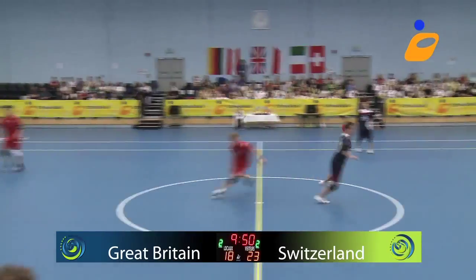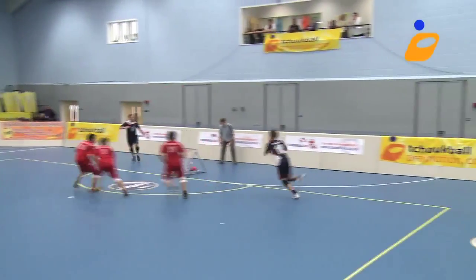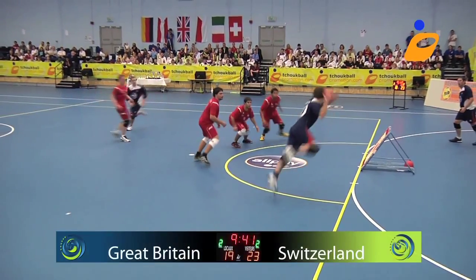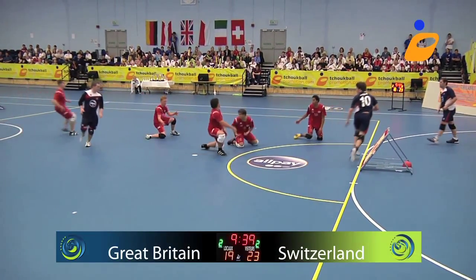GB bring the ball in now to centre pivot, and the ball's continued on its way and switched across to the right, left-hand side where it's returned to the right, and the shot comes in and breaks Swiss front line. Point scored.